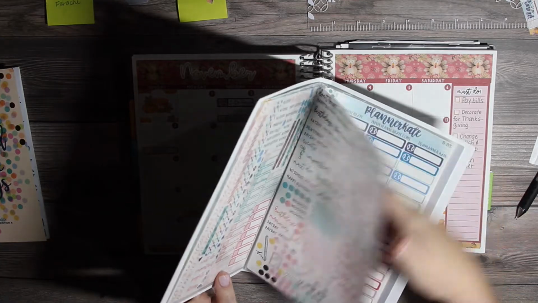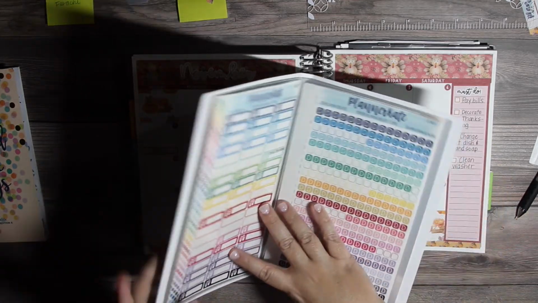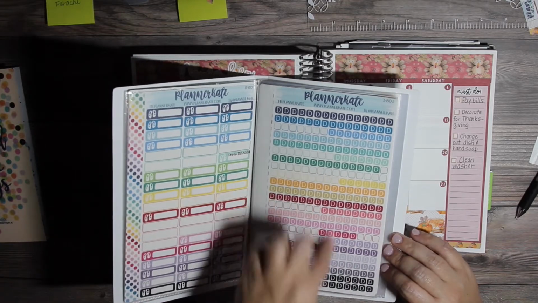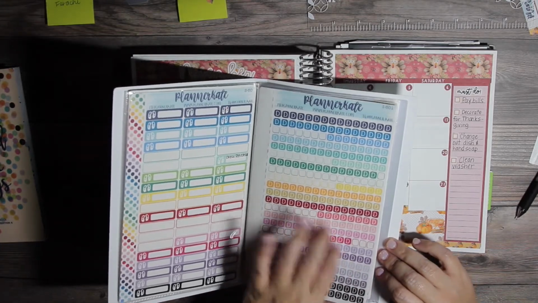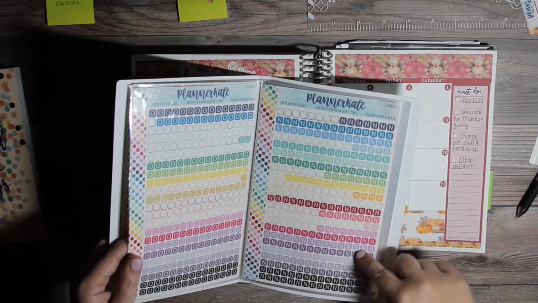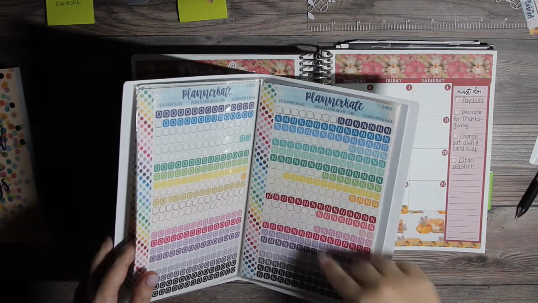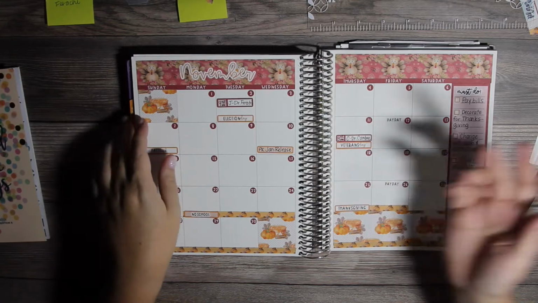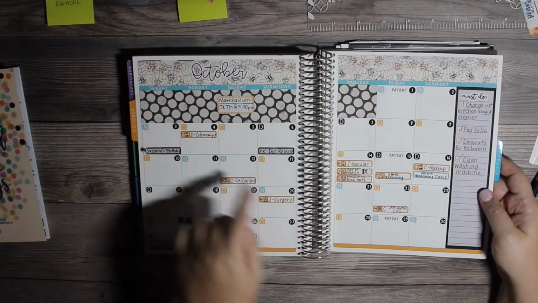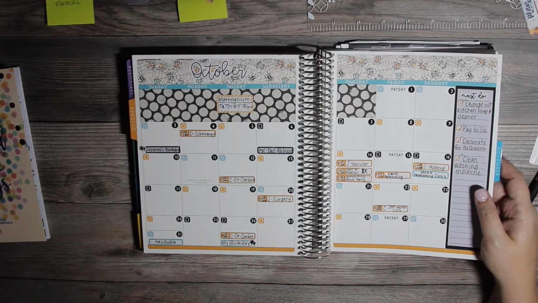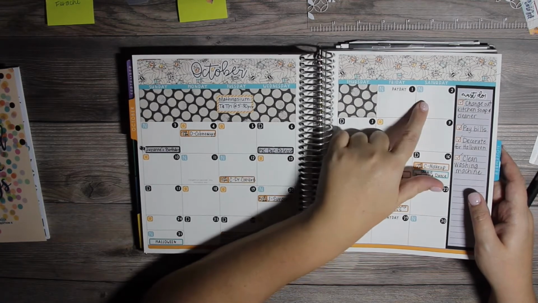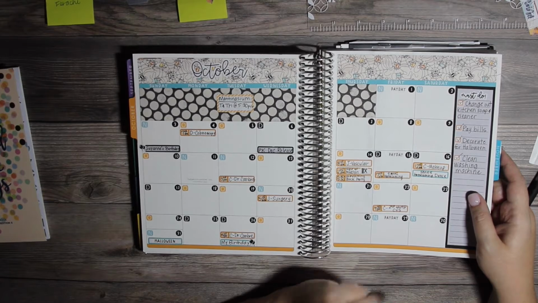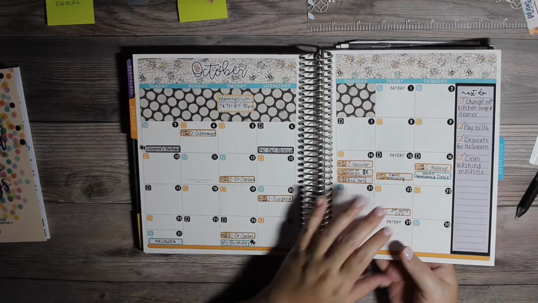I've shown these many times before, but from Planner Kate I order single sheets of a letter, so he either works days, he's off, or he works nights, and I use these to put in his schedule. Going back to October, this is what it looks like. I do try to coordinate the colors. Here he was working nights, off, and days. I just usually do that off camera, so that's one less thing you have to see.